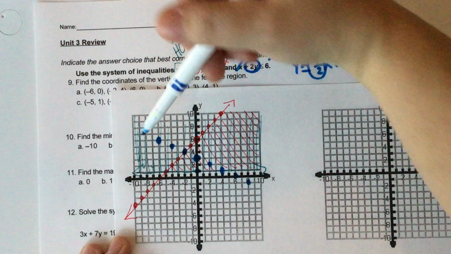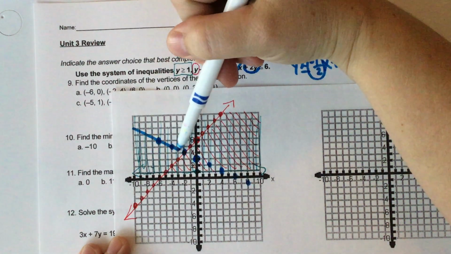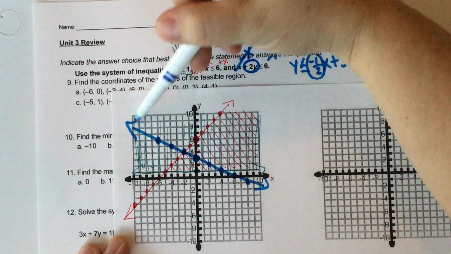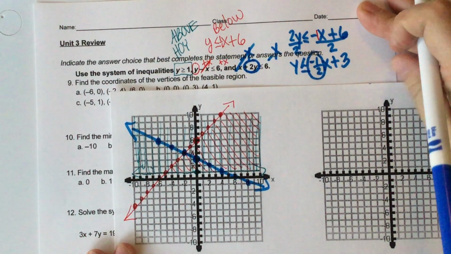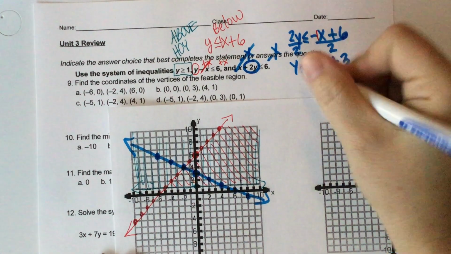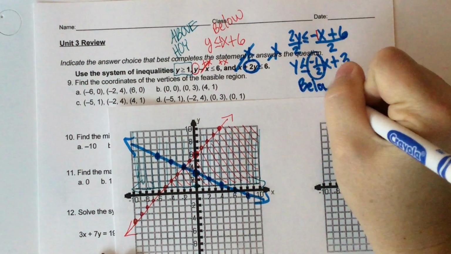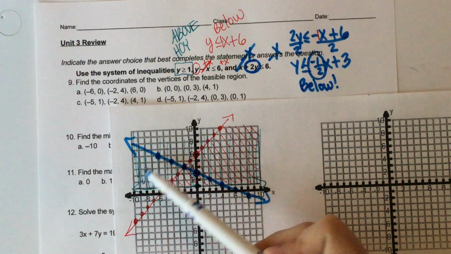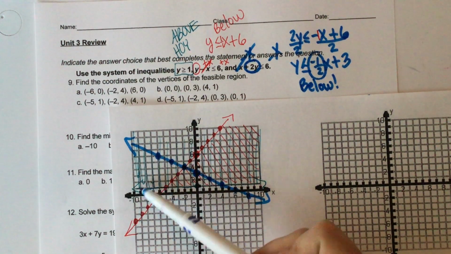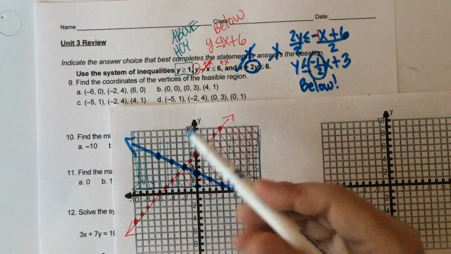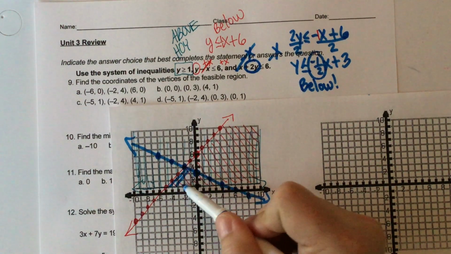Okay, this is a solid line because of the equals. And do you think I shade above or below? Below. Y is less than is below. Okay, so this is below, but I don't have any of my red there, so I'm not going to bother. This is also below, but I don't have my other colors in there, so it's just going to be in here.